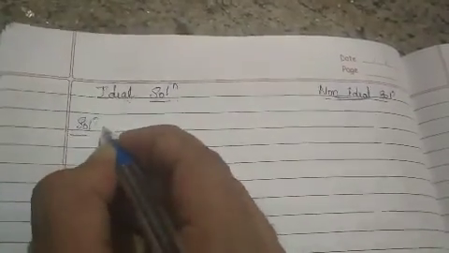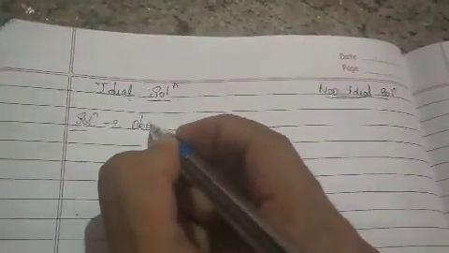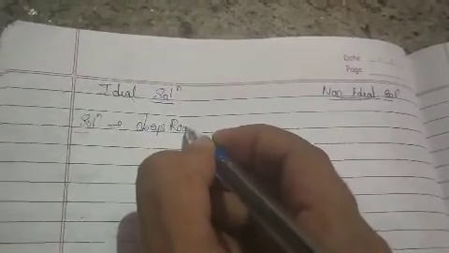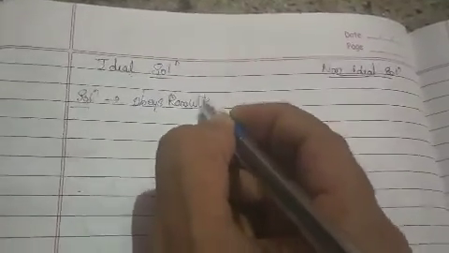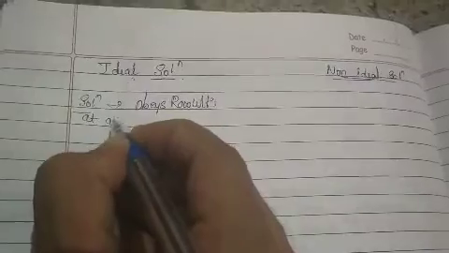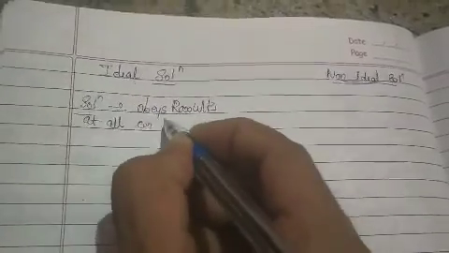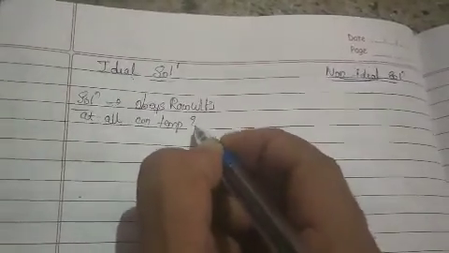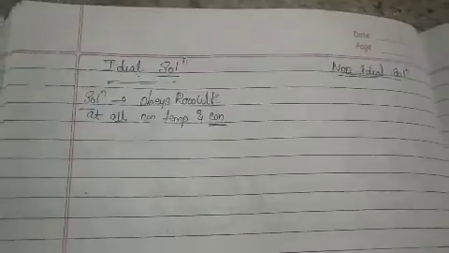First of all, we will deal with what we mean by an ideal solution. Remember, the solution which obeys Raoult's law at all conditions of temperature and concentration, those solutions are called ideal solutions.